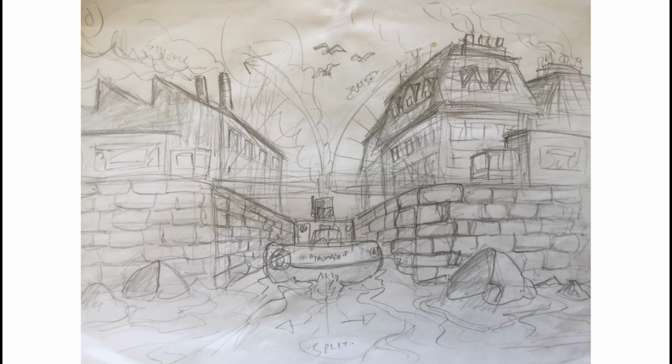And as you can see in the bottom there, I've written split, and the idea is that as this boat goes in, the parts of the background split. They move, the left goes to the left, the right to the right, and it forms this illusion of actually the camera moving through the scene like this. We'll get into that in more detail later on in this video, but that was just the initial sketch.